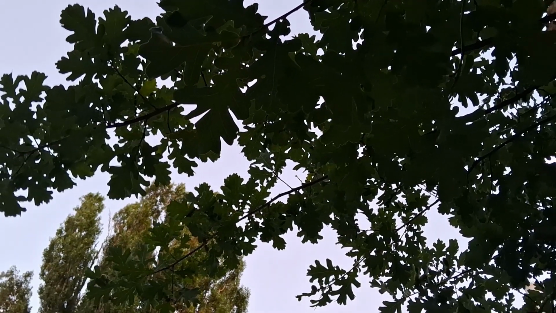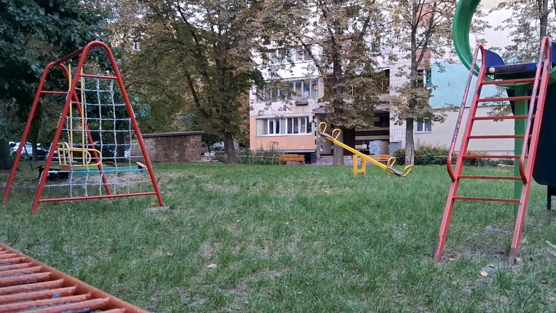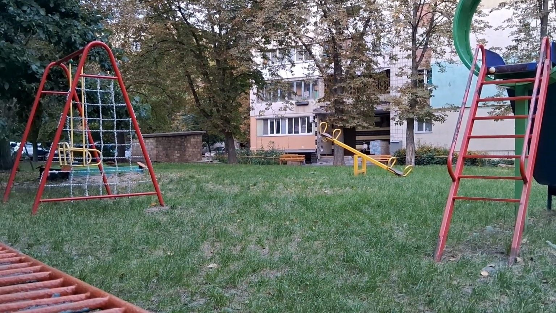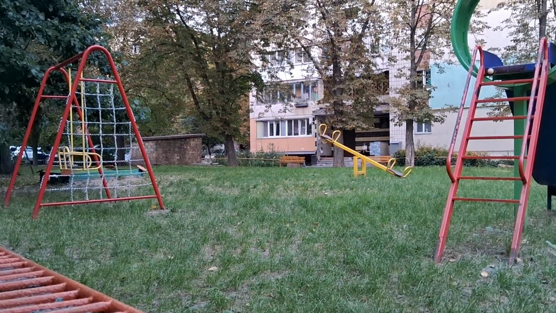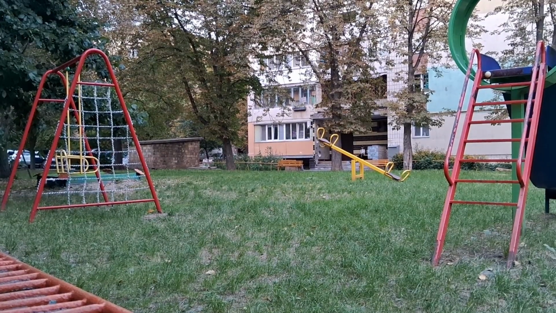Hello everyone! Just notice how many interesting and intricate forms are out there. Look, here is a playground. There are many interesting different forms like triangles or rectangles, and everything that you can see here, you can also see in a human body.